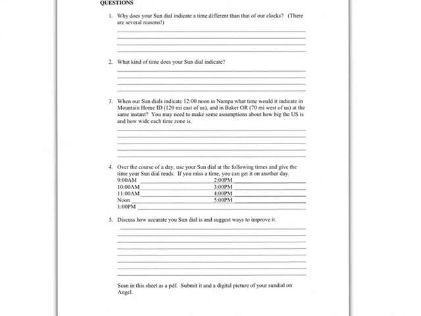And again, take this sheet. Be sure and on each of these questions write complete sentences, expand a little bit. I don't want 1 or 2 word answers. I want you to think about it. If there's not enough space, feel free to type it up on another sheet of paper and turn that in, and then also take a picture of your sundial and put those together in a single PDF and submit it in Angel.